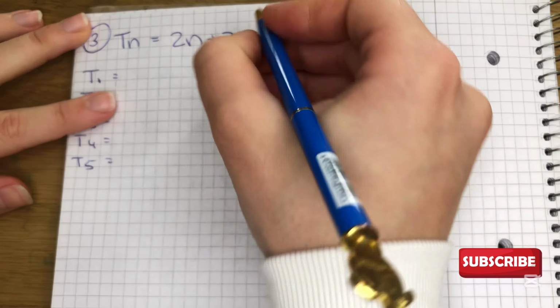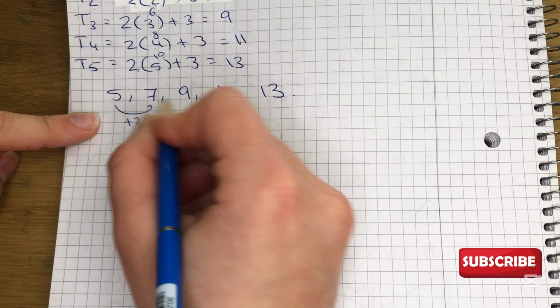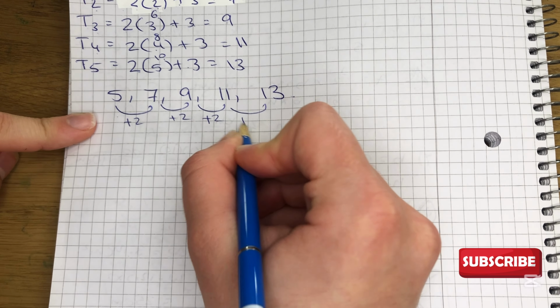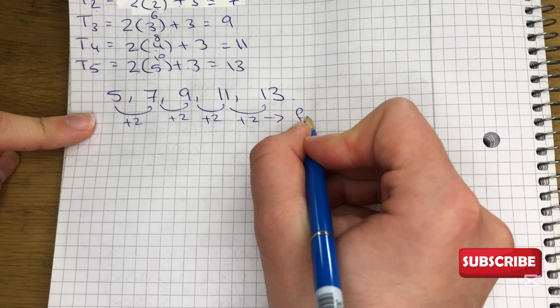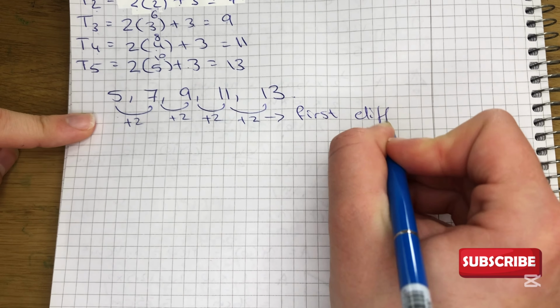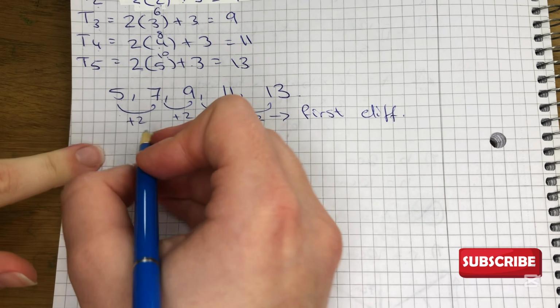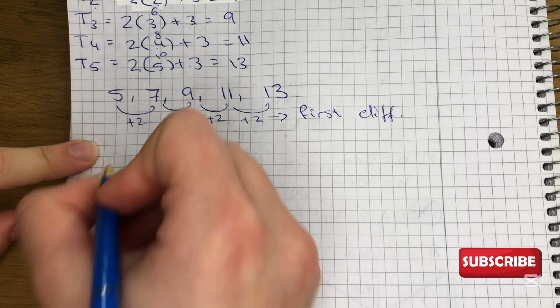Let's just explore a little more and use this sequence to find the nth term to see if it matches. So, what is the difference? Well, 5 to 7 is plus 2, 7 to 9 is plus 2, 9 to 11 is plus 2, and 11 to 13 is plus 2. And our first difference is constant. We know that this is a linear sequence. So, we'll use our formula.